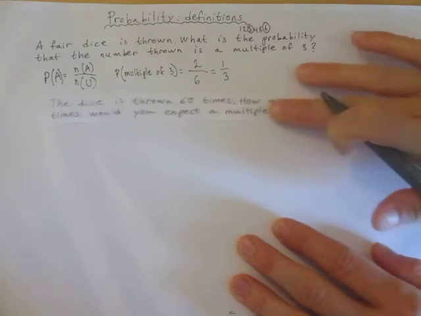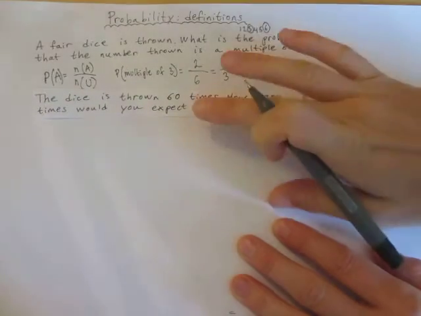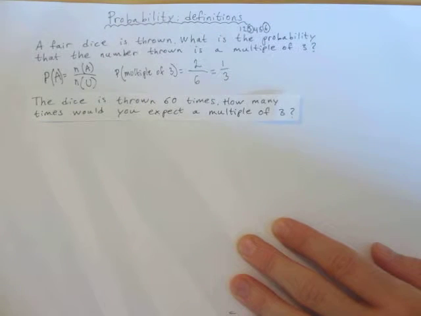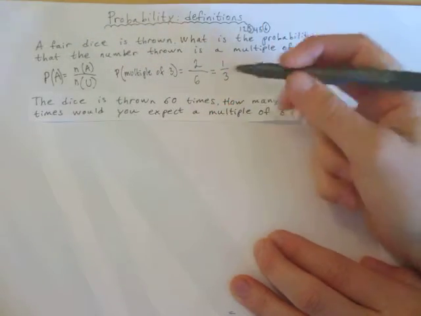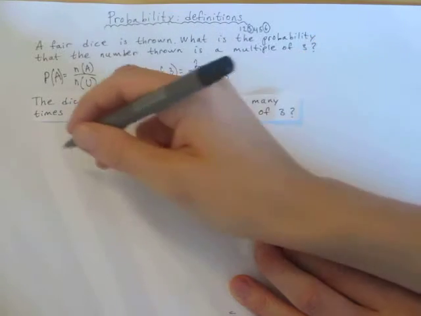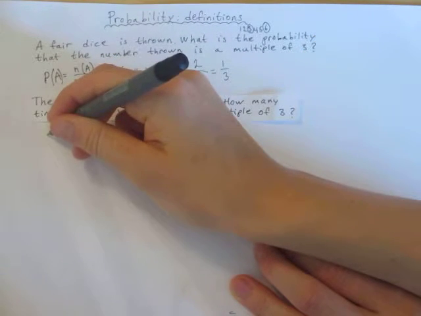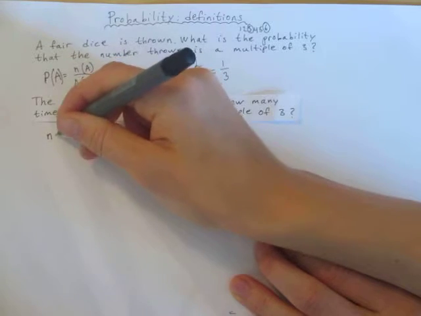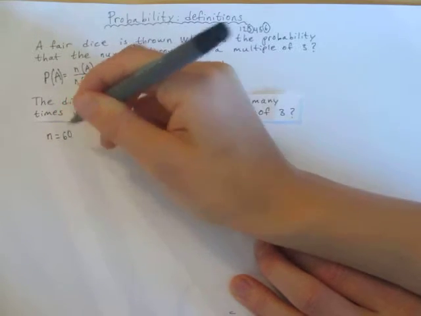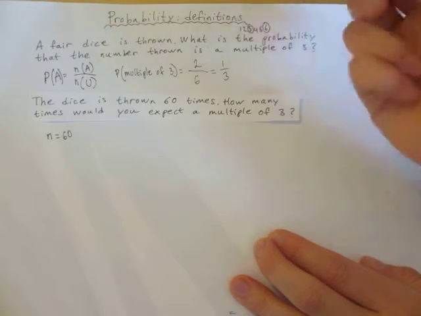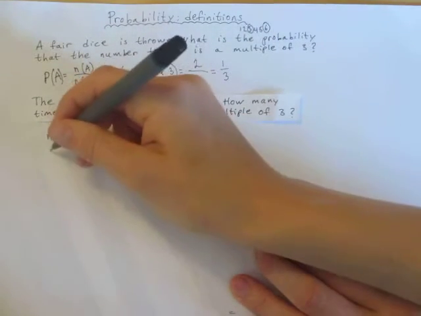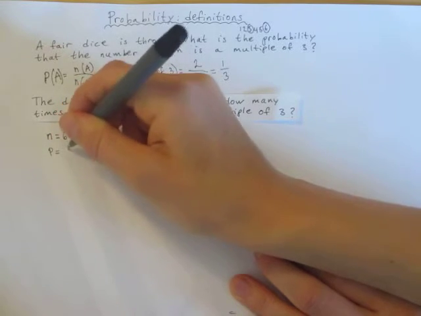We can also have another example here. If the dice is thrown 60 times, how many times would you expect a multiple of 3? Here, if we throw the dice 60 times, so N, the number of trials, equals 60, and the probability that we get a multiple of 3 when we throw the dice once is 1/3.